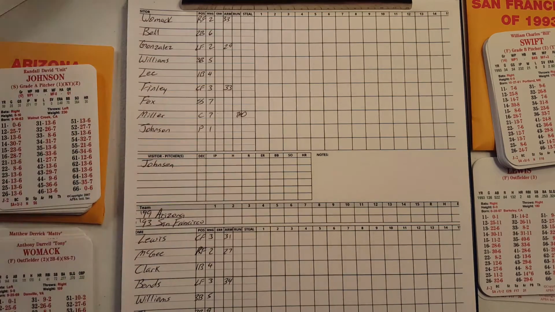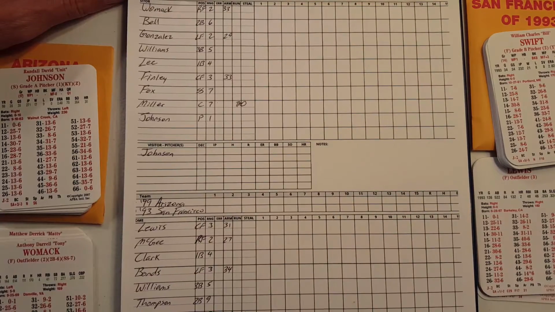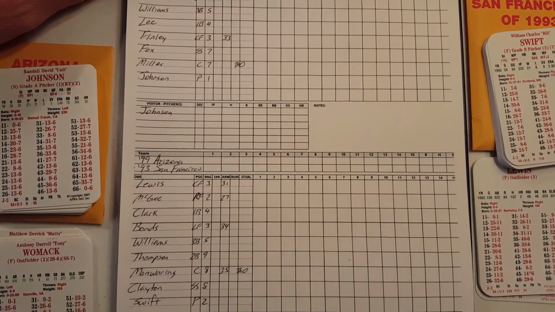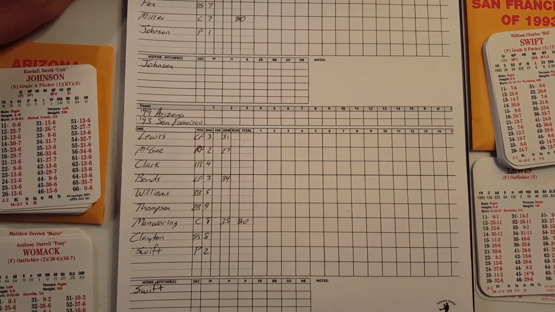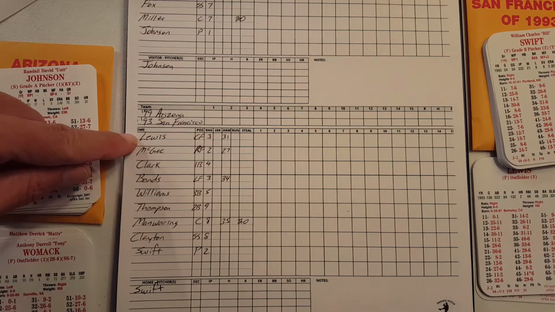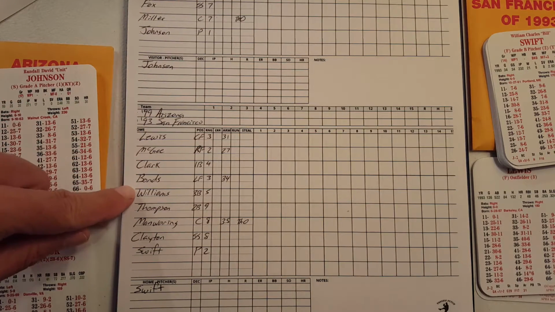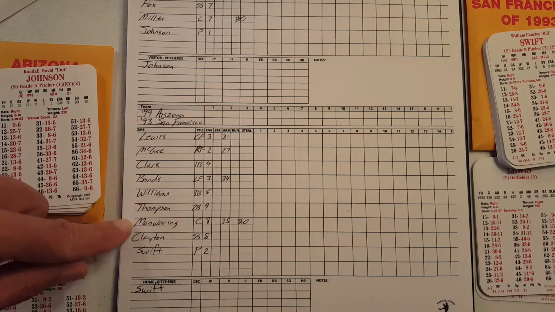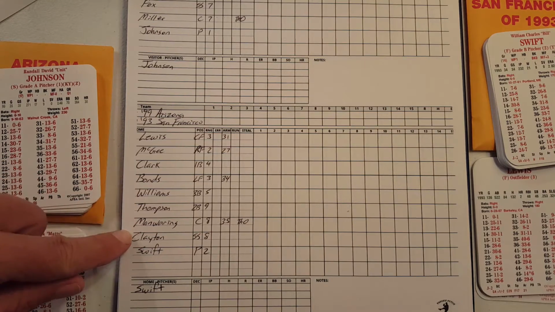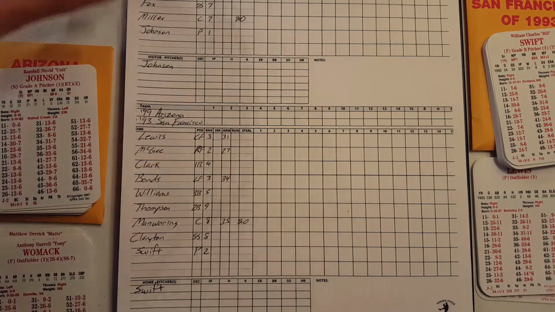Now, when I picked these two teams out, I wasn't thinking that Matt Williams plays for both teams. And so it is what it is. I'm not going to change it. I'm going to leave him in there for both teams. For the Giants, it's Lewis, McGee, Clark, Bonds, Williams, Matt Williams again, Thompson, Manwaring, Clayton, and Billy Swift on the mound.